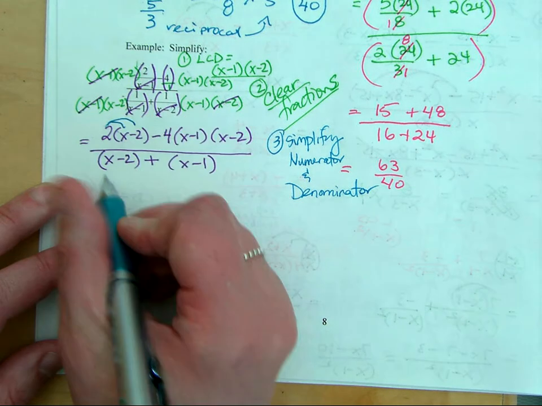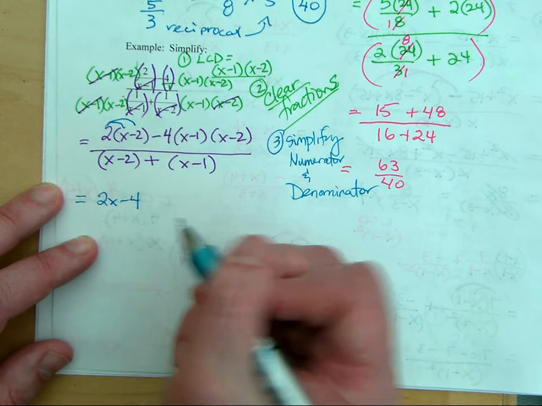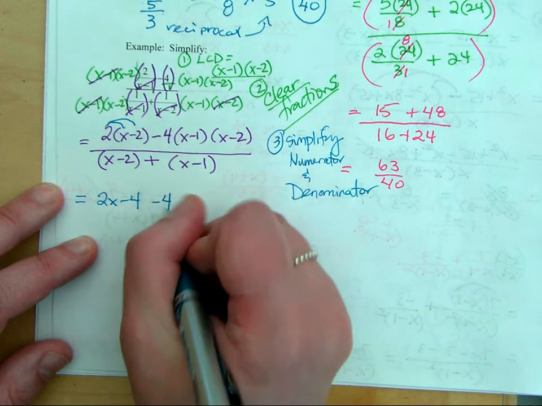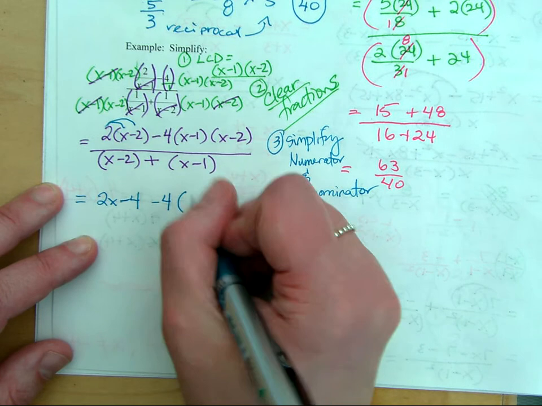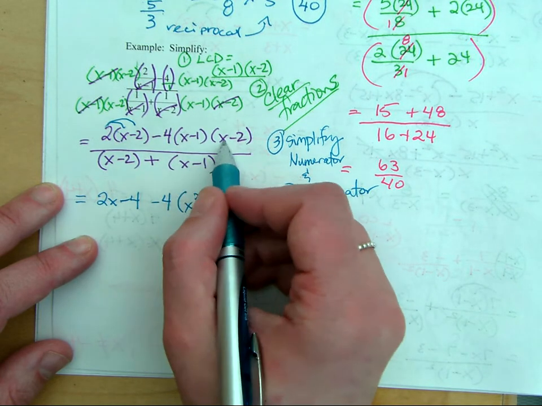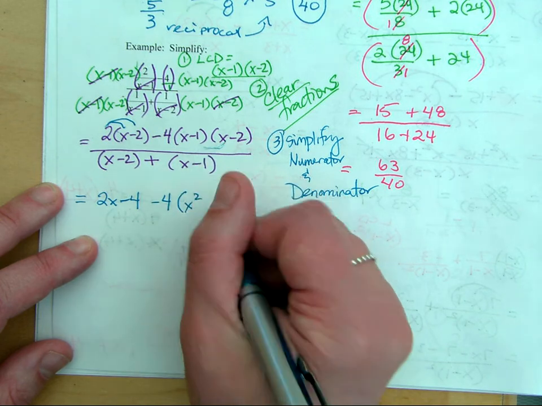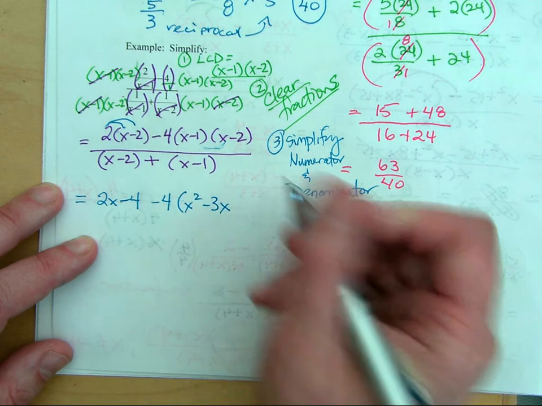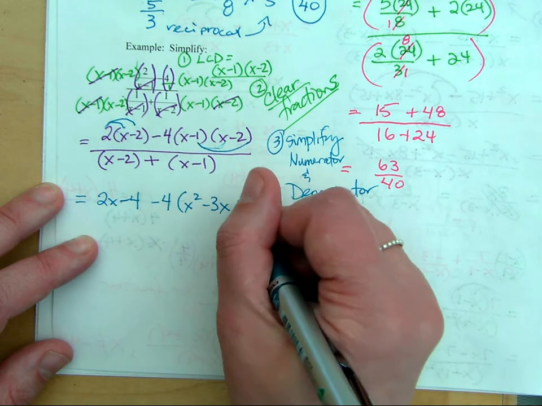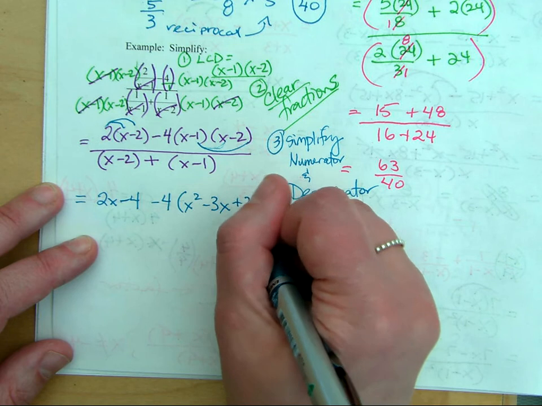So I get 2x minus 4. I would really need to FOIL that whole thing out. Minus 4 times x squared. That outside would be negative 2, positive or negative 1. That's negative 3x is my middle term. And then last, negative 1 times negative 2 is positive 2.